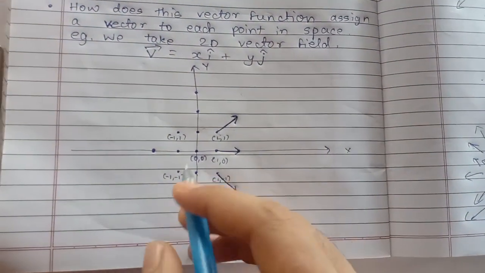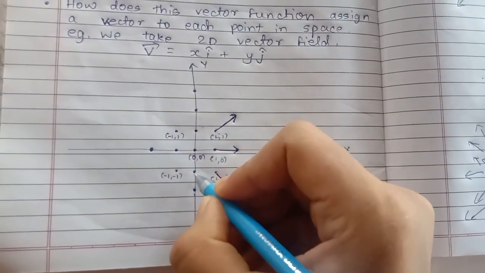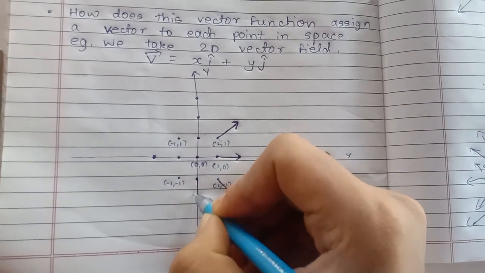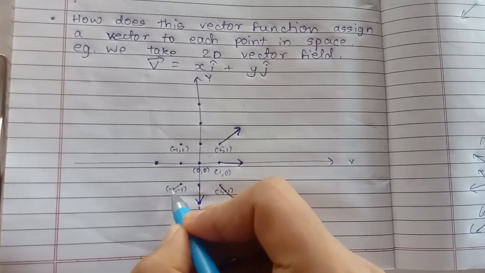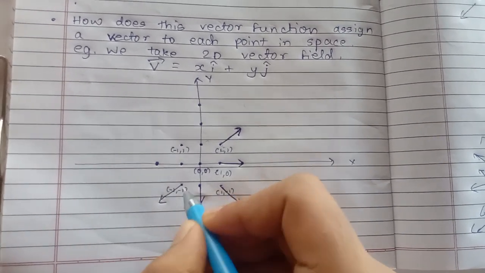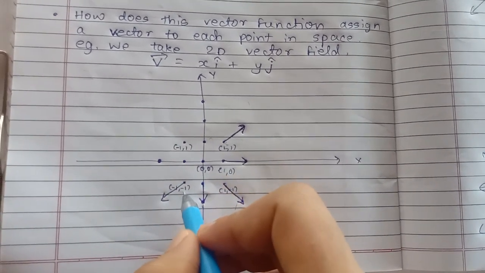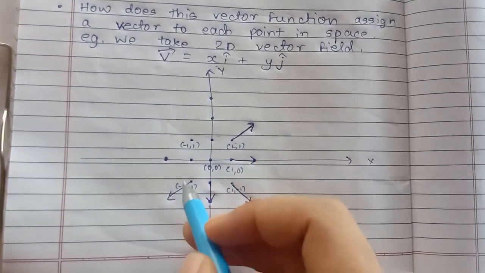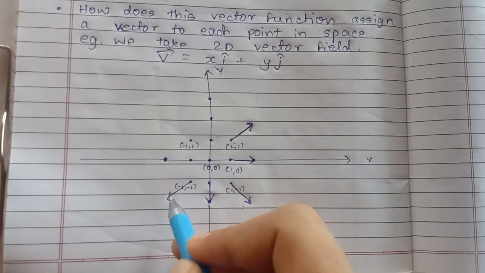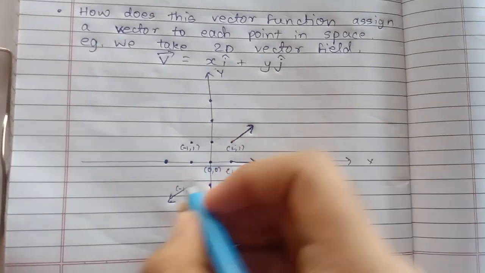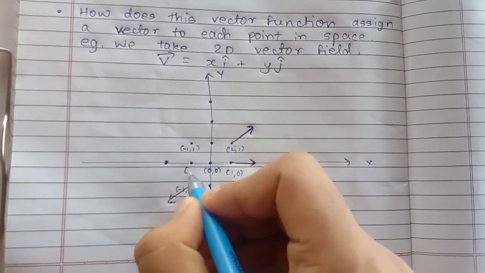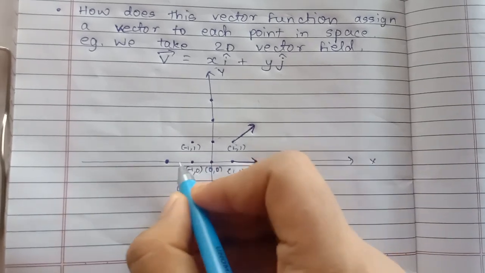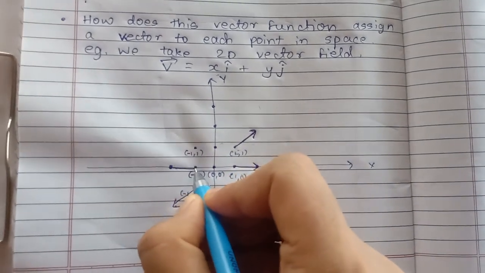Similarly we will have a vector here like this, and here it will be like this, because it is minus 1 and minus 1. It will be minus i cap minus j cap. So the vector will be like this. And this is minus 1 comma 0, so it will be minus i cap.